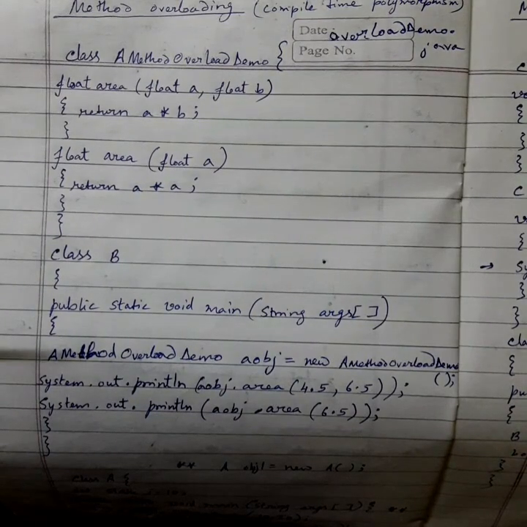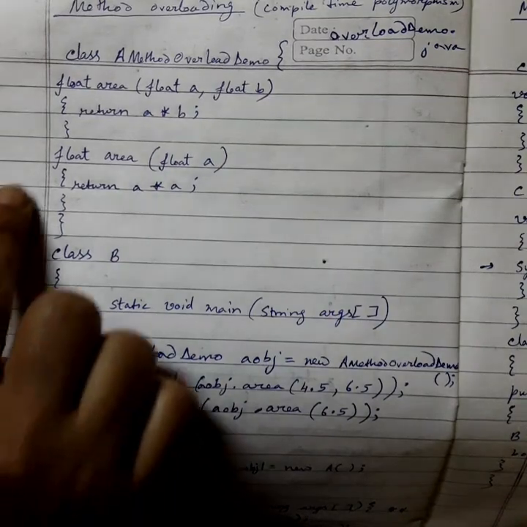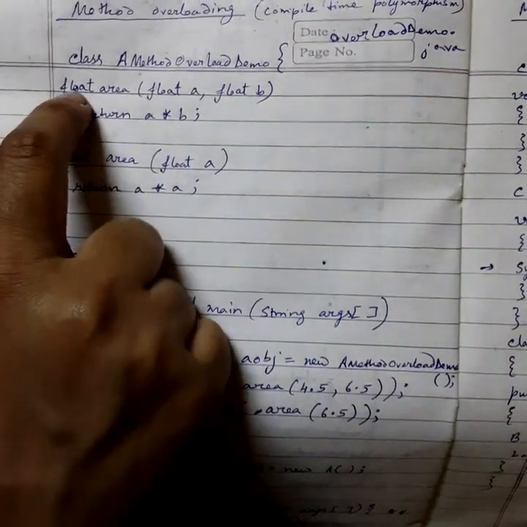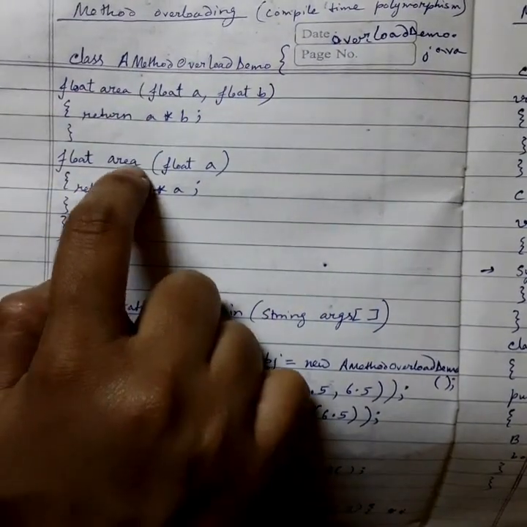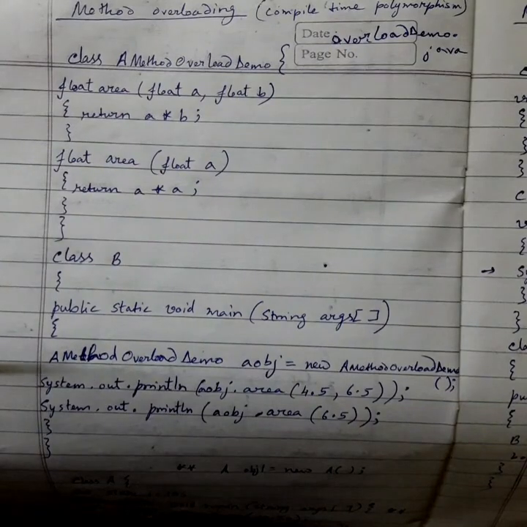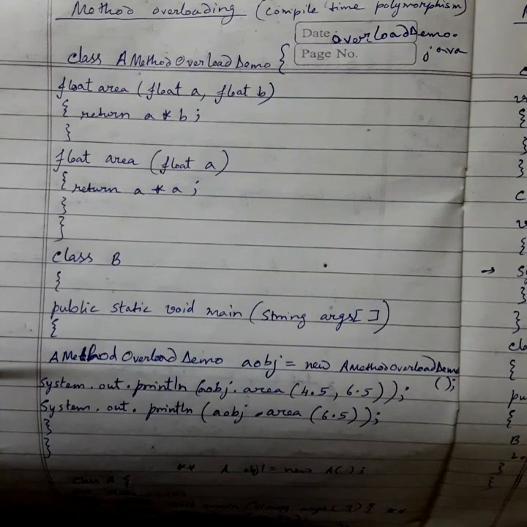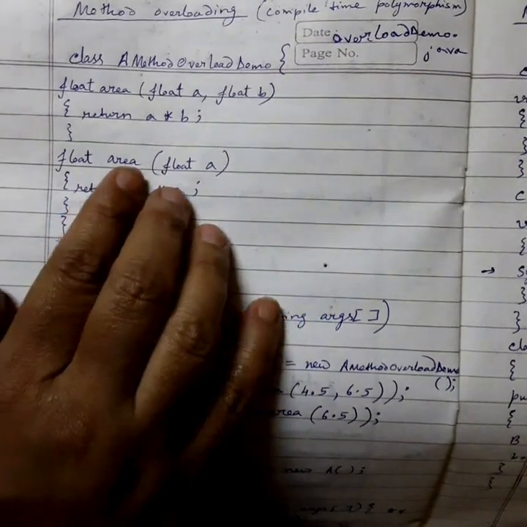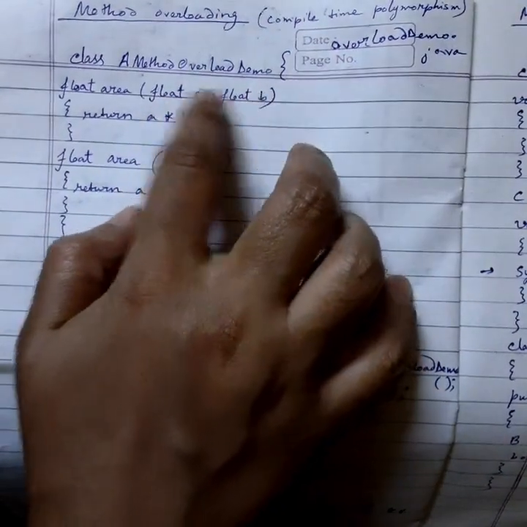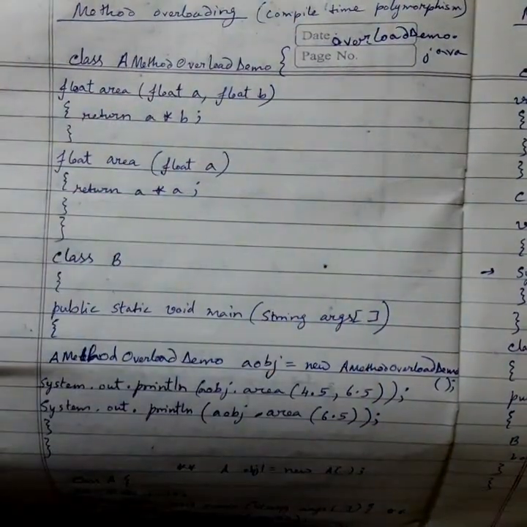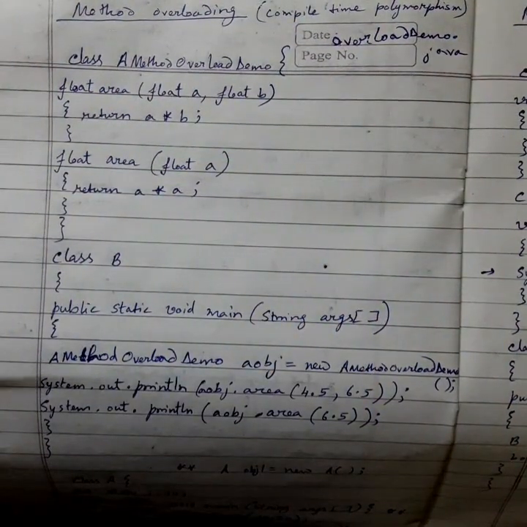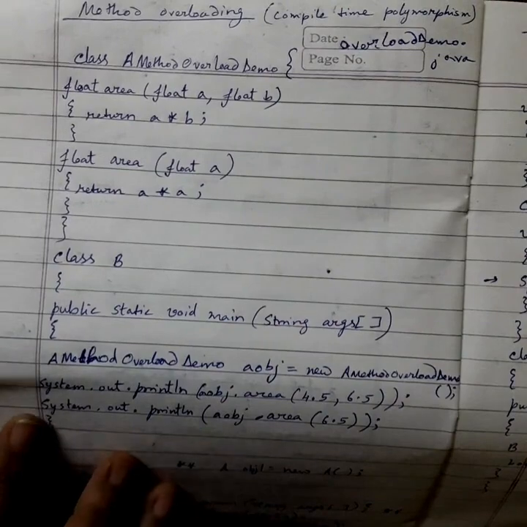And the return type can also be different. We can have this method returning an integer and this method returning a float. So this is what the signature is different. The set of parameters is different. Only the name is the same for the two methods in the same class. This is overloading. How are they accessed?